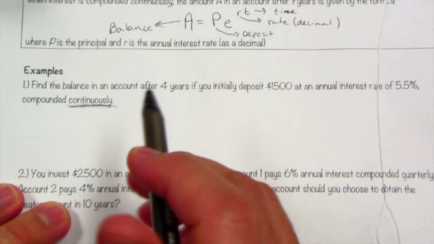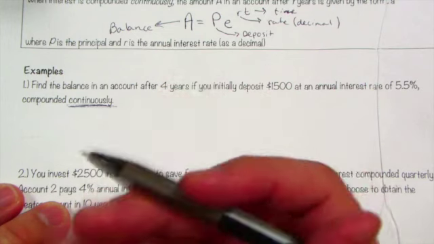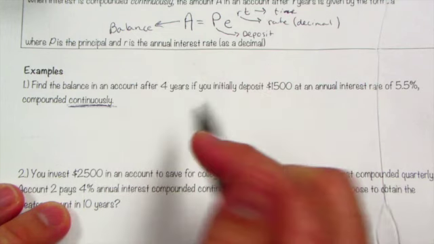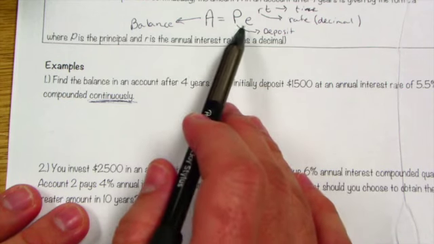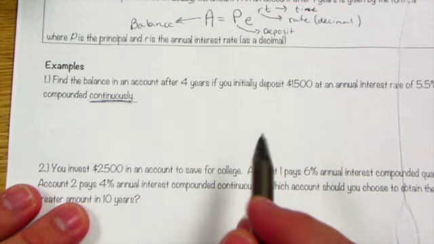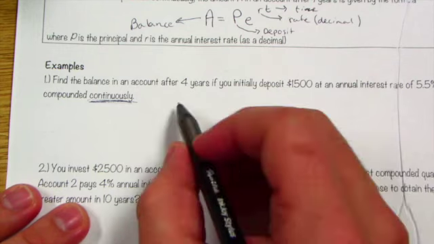If you see it compounded a specific amount of times, like quarterly, monthly, weekly, daily, then you would have to use the original function up here. But if you see the word continuously, you know that you need to use your continuous function, which is with the natural base e. So we're going to plug everything in.